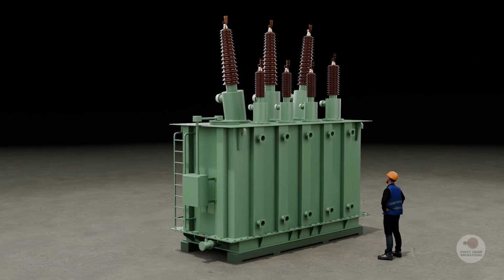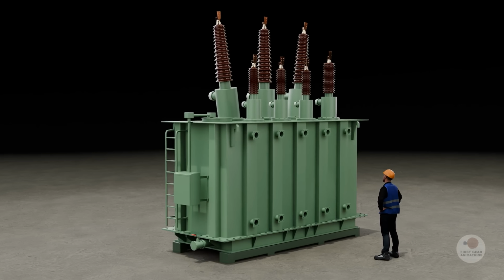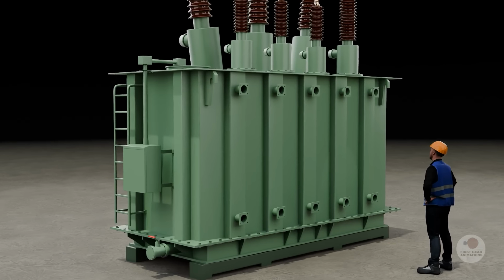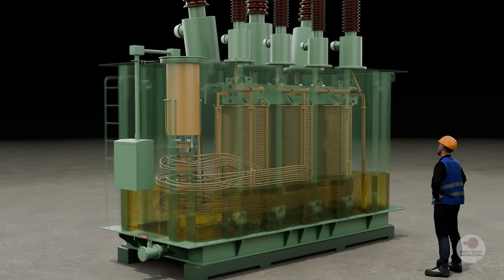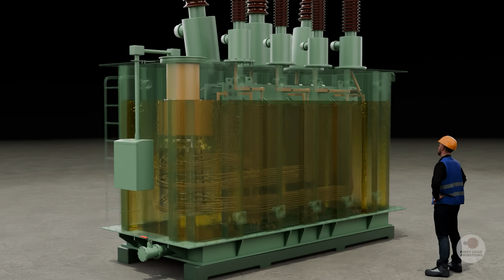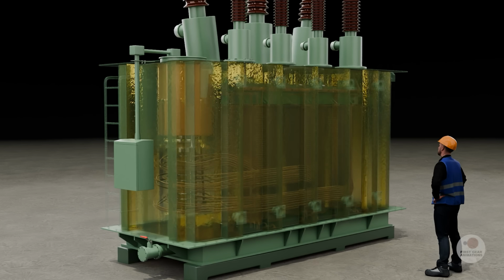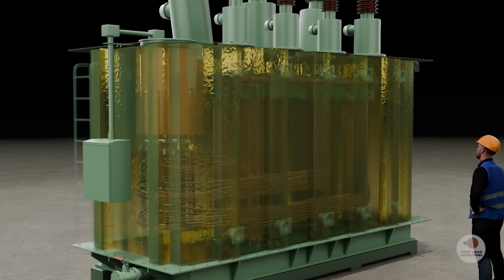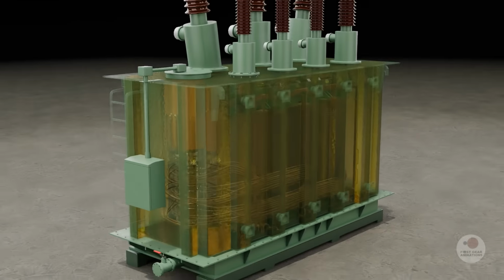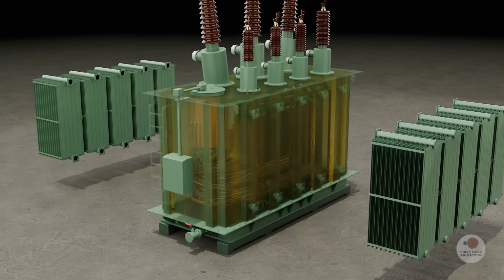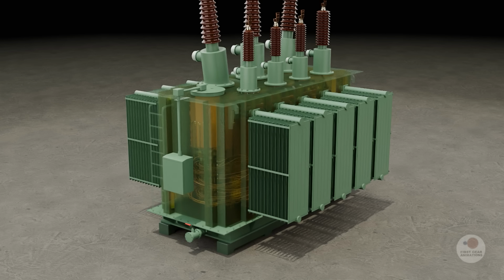To manage this heat and maintain safe operating temperatures, the transformer's main tank is completely filled with a special insulating mineral oil commonly called transformer oil. This oil is a dielectric fluid that serves as a powerful electrical insulator and cooling medium, carrying heat away from the copper coils to the external radiators attached to the transformer tank.